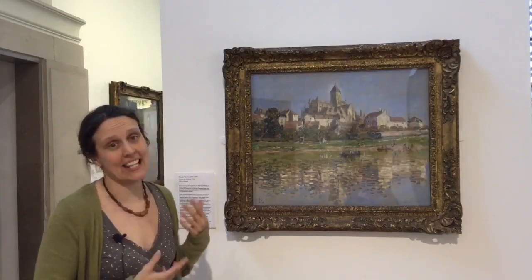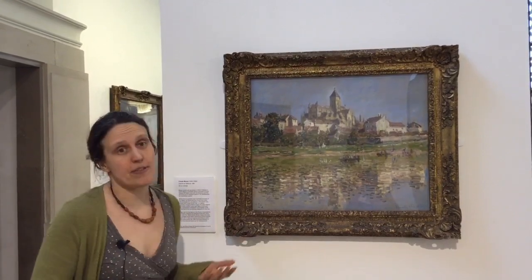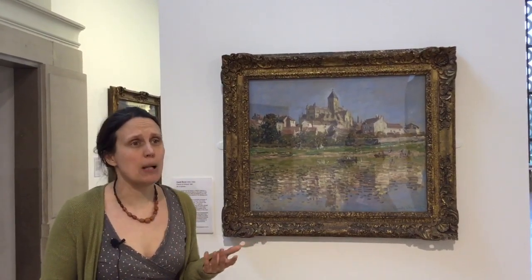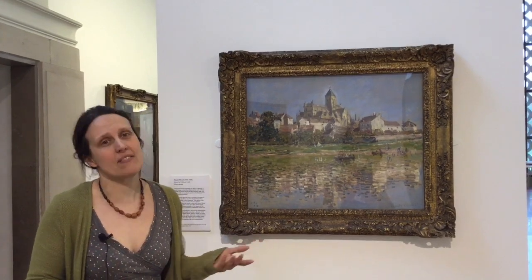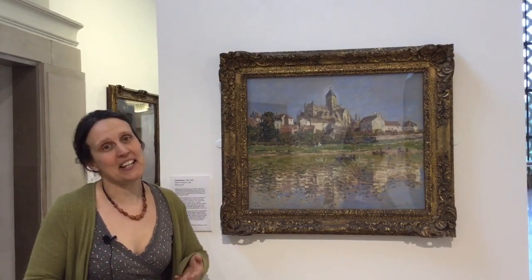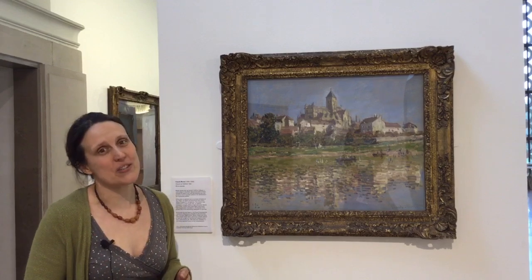We are looking at a landscape, by which I mean it's a picture of the land. What do you think you'd call a painting of the sea? What would you call a painting of a city? Yeah, absolutely right. You've got seascapes and you've got cityscapes.